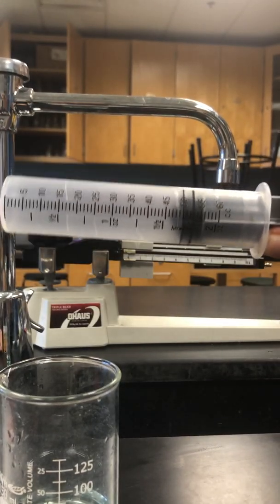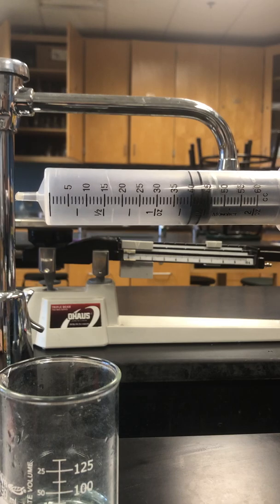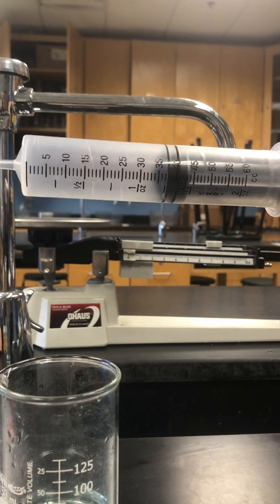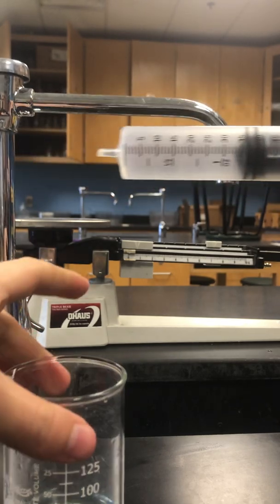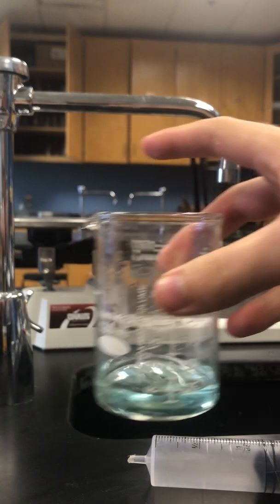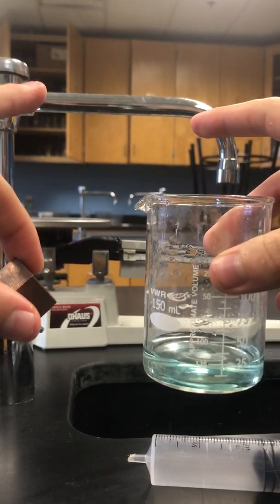And if I just let the syringe go, its volume will change as well. So the volume of a gas can change, but the volume of a liquid and the volume of a solid cannot change.